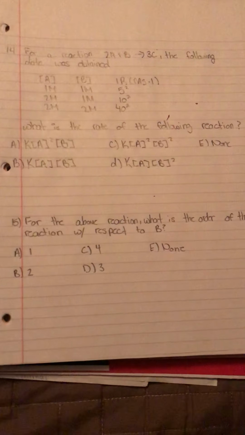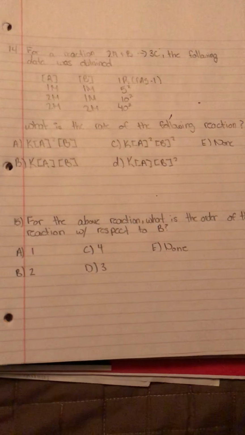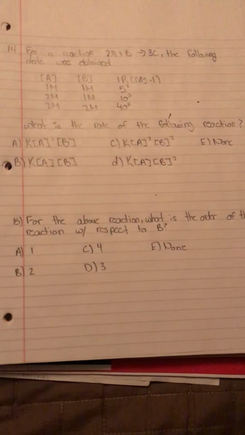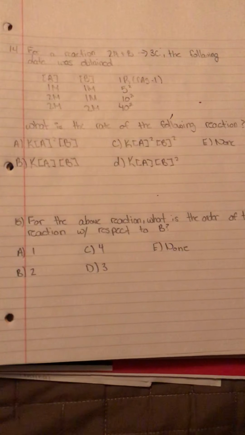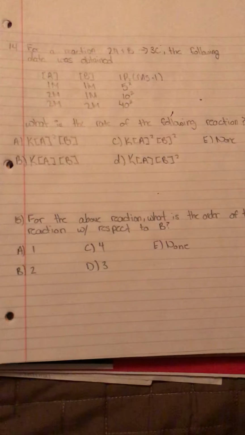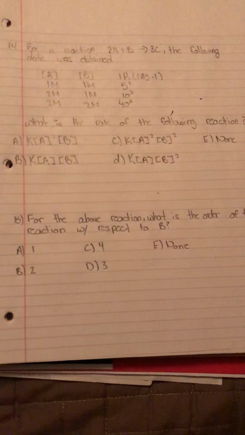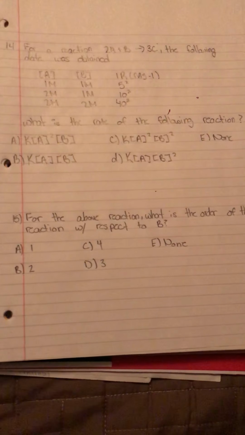We have concentration A, which is going to be 1 mole, then 2 moles, then 3 moles. Then we have concentration B, which is going to be 1 mole, 1 mole, then 2 moles. And then we have the initial rate, which is going to be 5 squared, 10 squared, and then 40 squared.